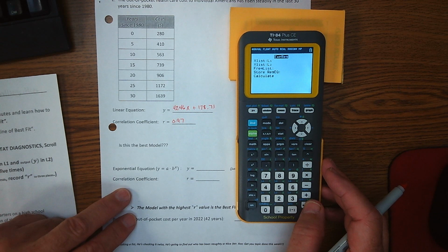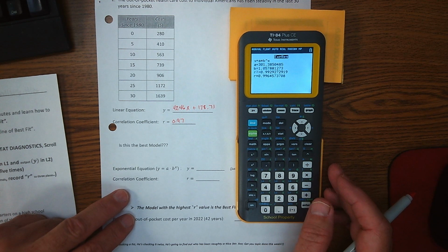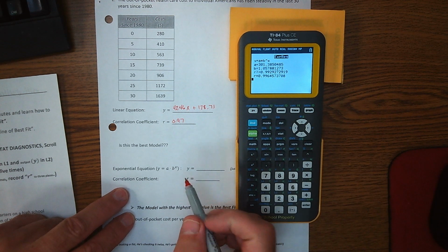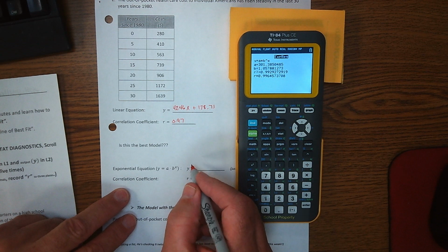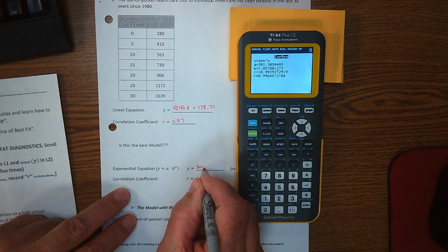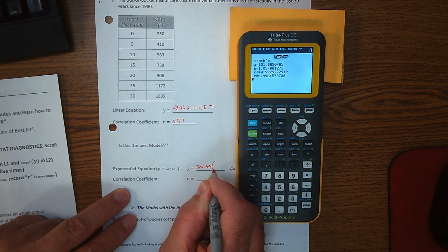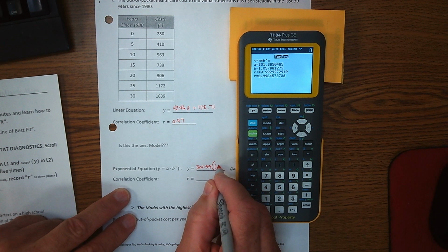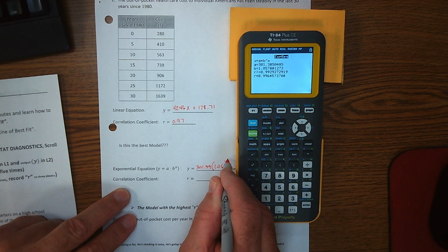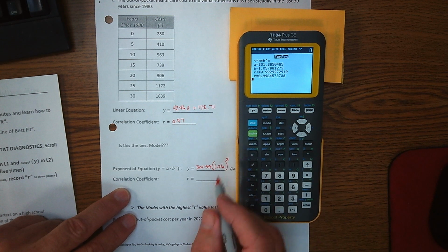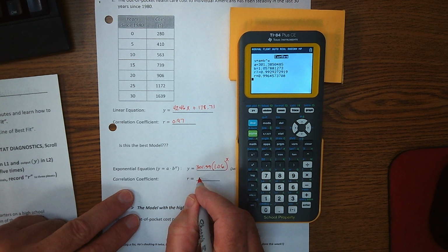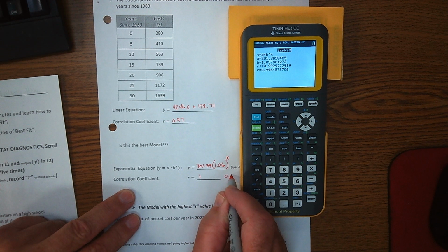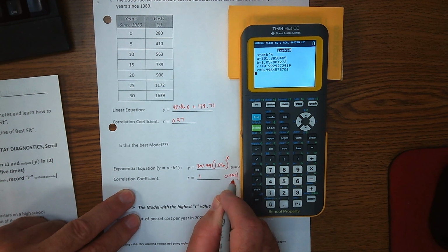And again, same thing, go through all this. And this gives us the exponential expression, so a times b raised to the x power. So our equation here is going to be 301.39 times 1.06 to the power of x. And then our regression here is 0.996. Well, 0.996 is just 1, it rounds up to 1.